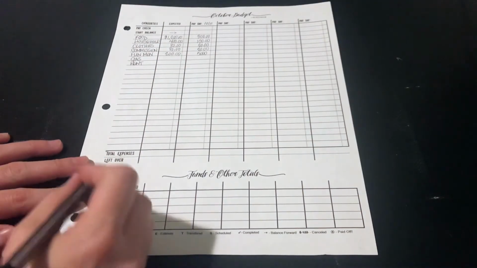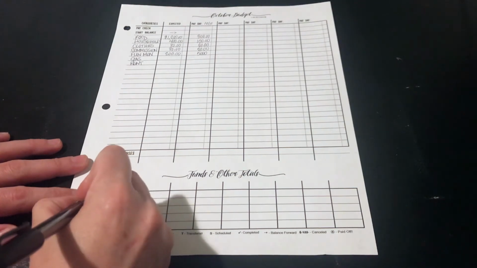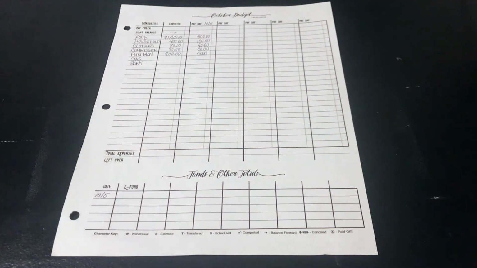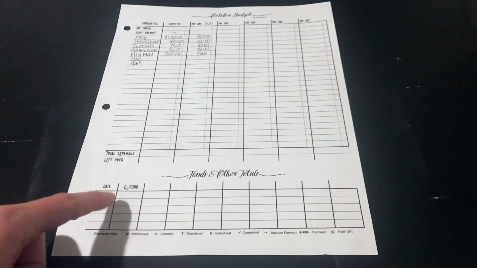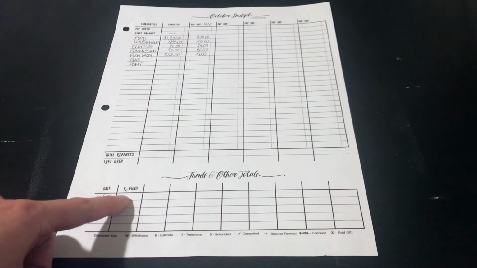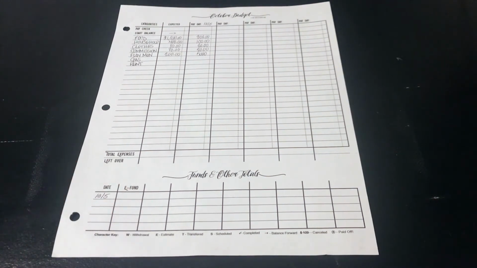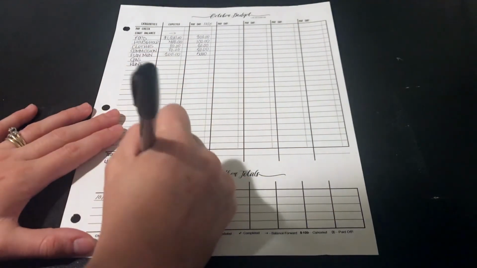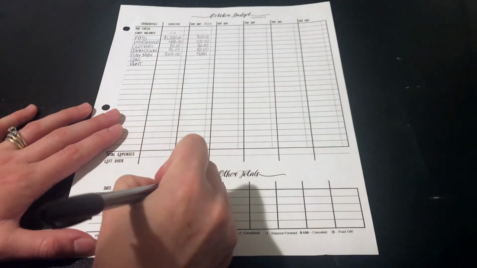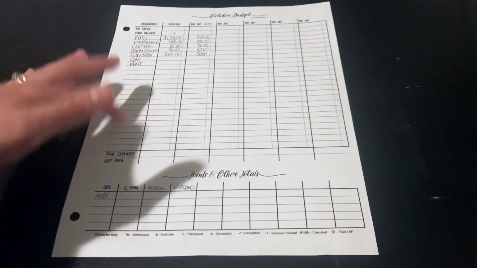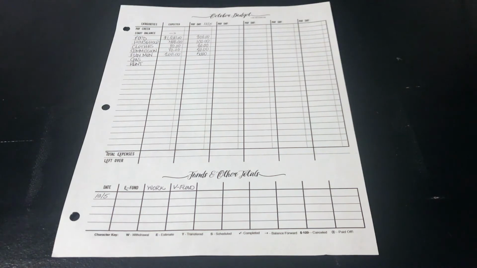Now down here at the bottom, I always do an initial balance, which would be the first week. So whatever we have in our emergency fund, hopefully that's always the same every week, but as we all know, Murphy hits, and that can fluctuate sometimes. But again, usually that is whatever it's supposed to be. And then I will add things like we have a work fund, we also have a vehicle fund, and any other funds that you may have, you can add there.